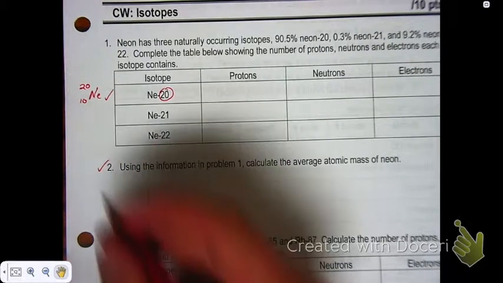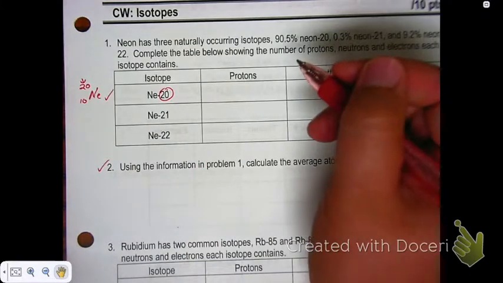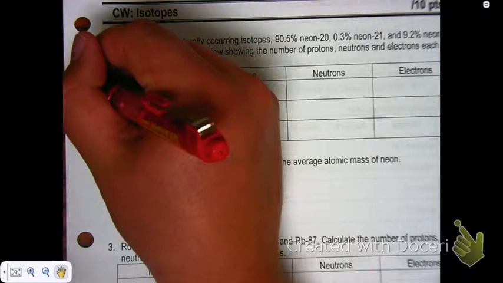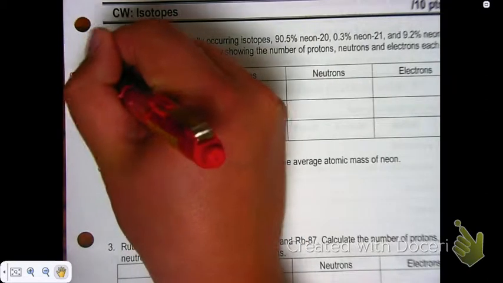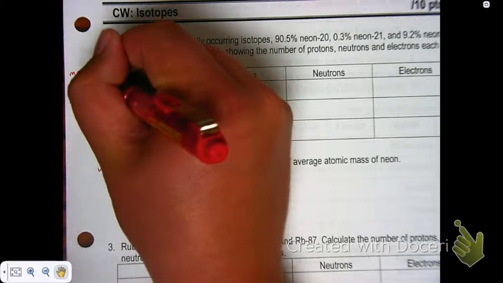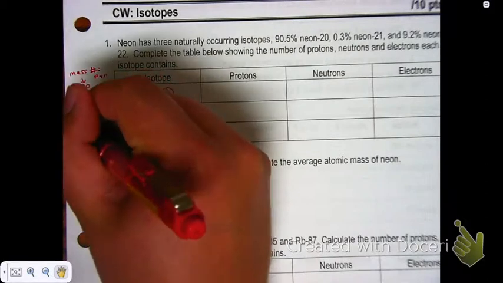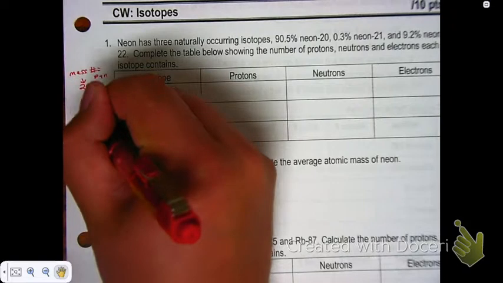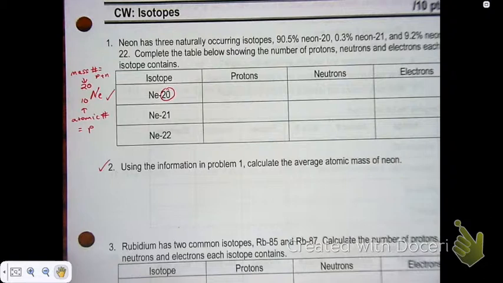Just a little reminder, this number on top, this 20, is not the atomic number, it is the mass number, and that is equal to the protons plus the neutrons. The bottom number is the atomic number, and the atomic number is equal to the number of protons.